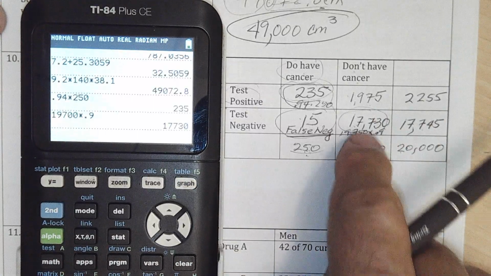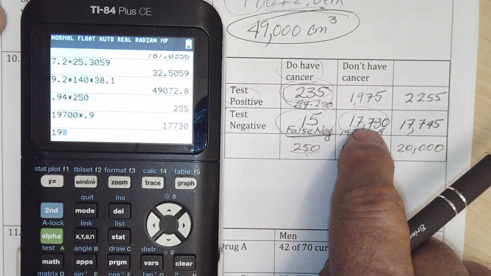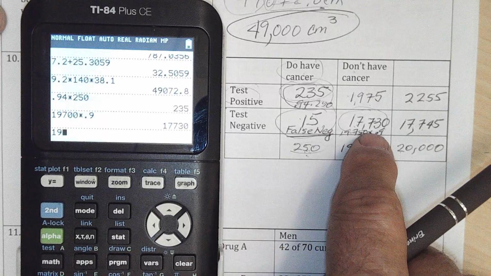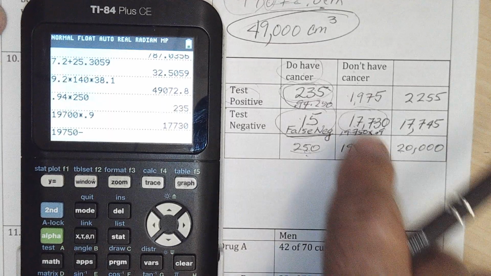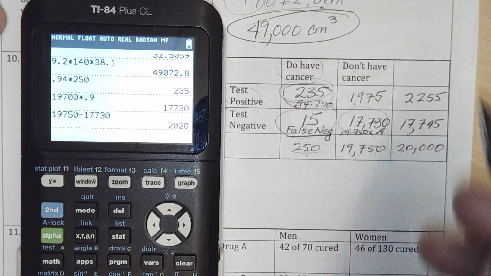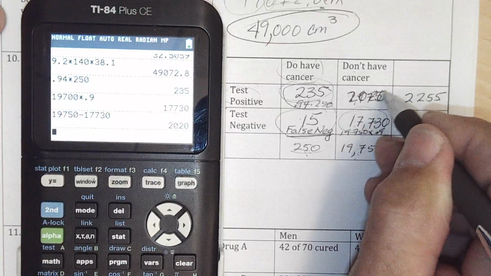Something's not right here. 19,750 minus 17,730 is 2,020.